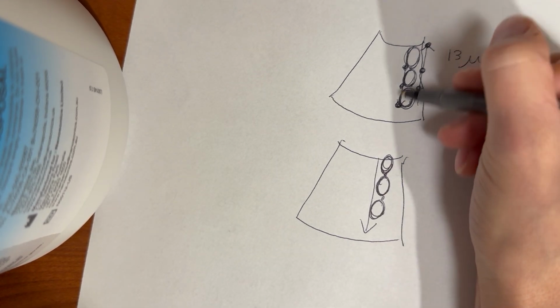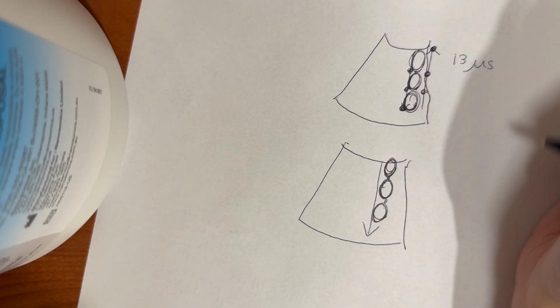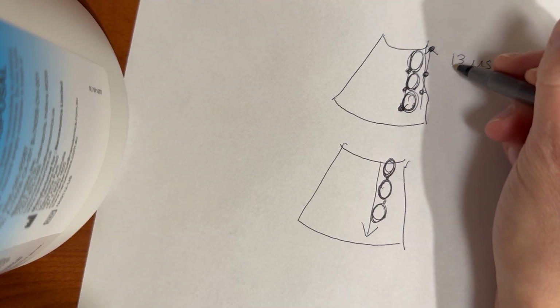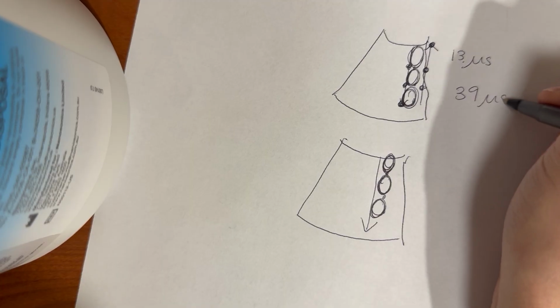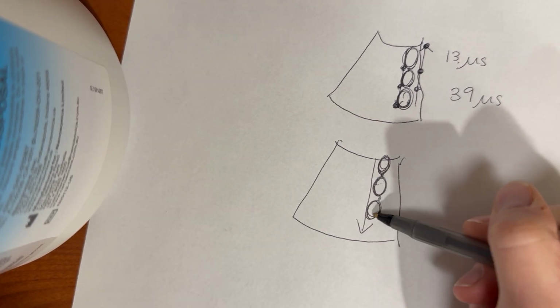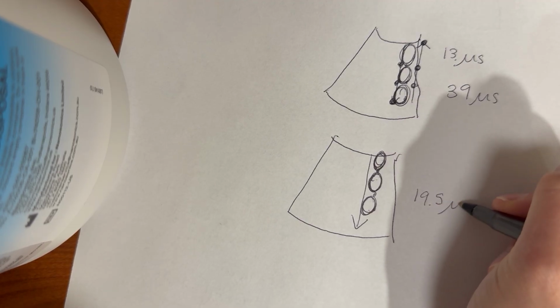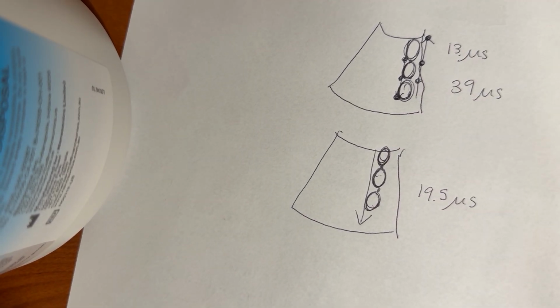So up here, to get 3 centimeters down and back, you would be doing 3 groups of 13, which would give you that 39. Here, if you're going one way, you're doing 3 groups of the 6.5, which puts you at half of the 39, which is the 19.5 microseconds.